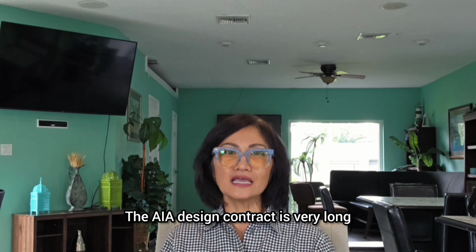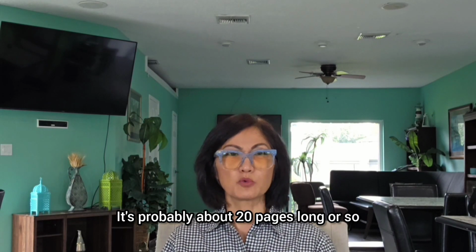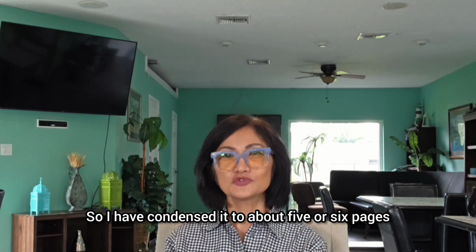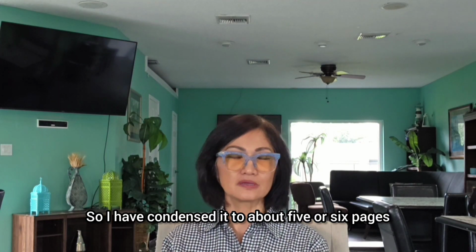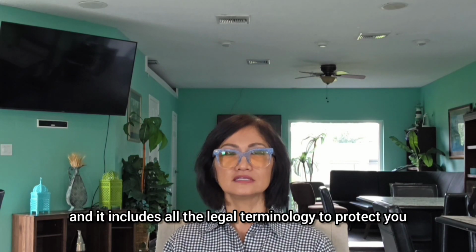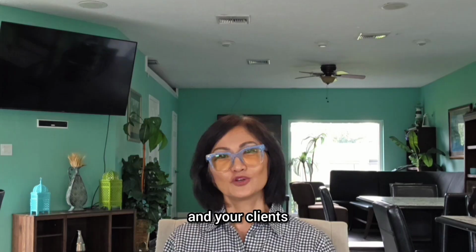The AIA design contract is very long. It's probably about 20 pages long or so. So I have condensed it to about 5 or 6 pages, but it's still very detailed and it includes all the legal terminology to protect you and your clients.